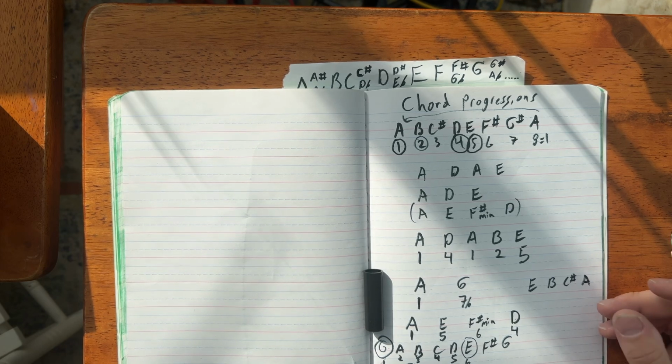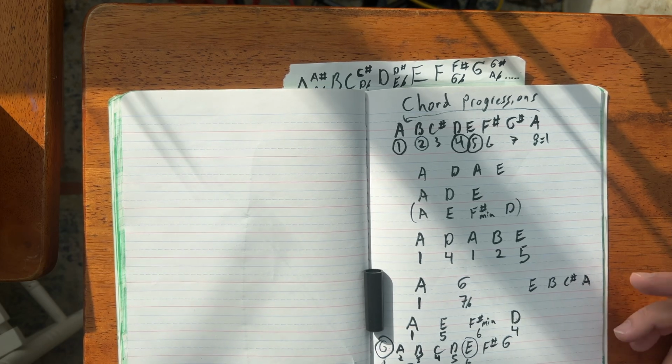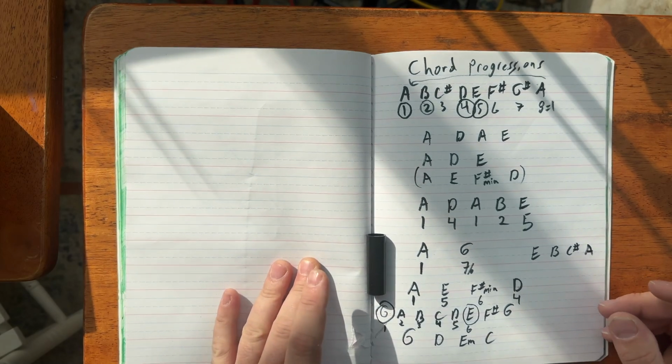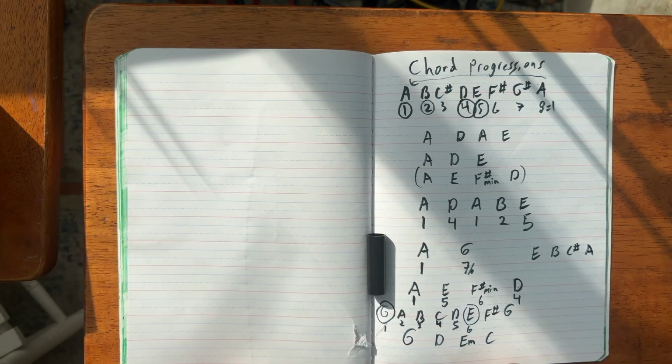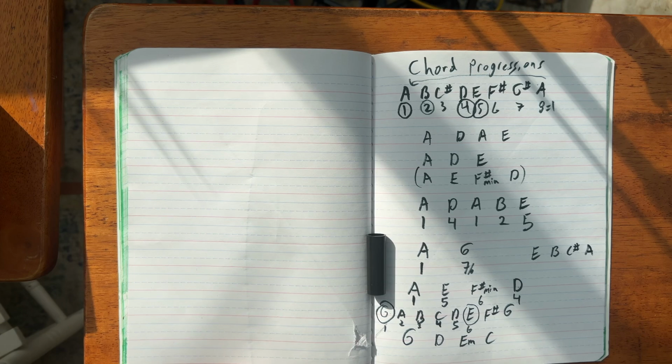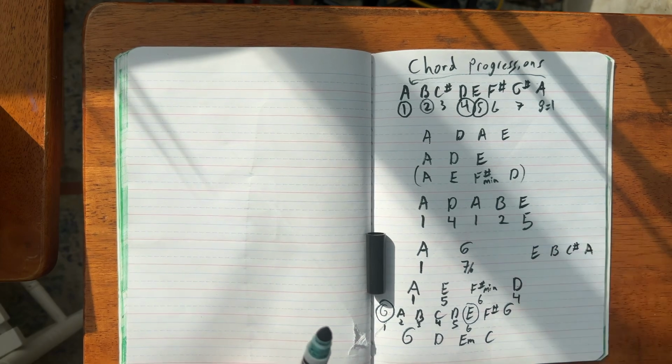And this is really the basis of the number system that people use. You'll hear it quite a bit at jam sessions. People say play a 4 here, or 1, 5, 4, or 1, 5, 1 kickoff, something like that. And that's where that's coming from.